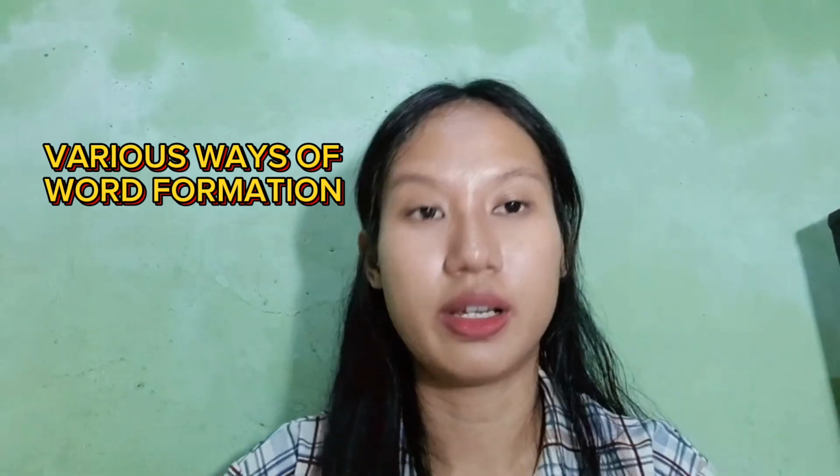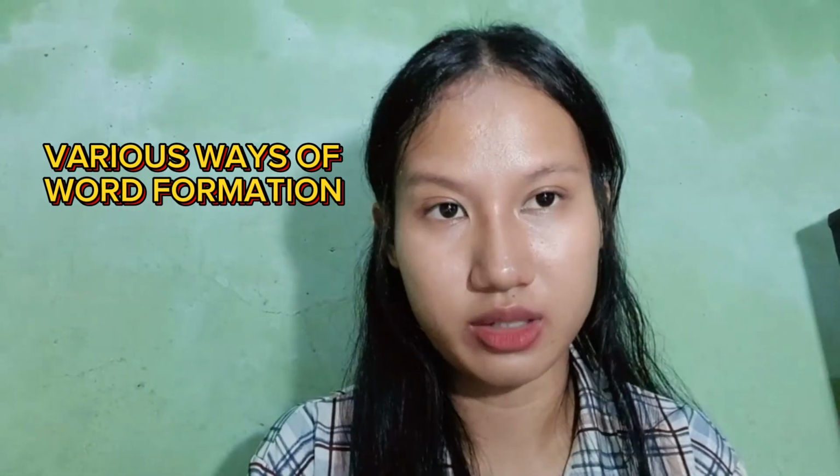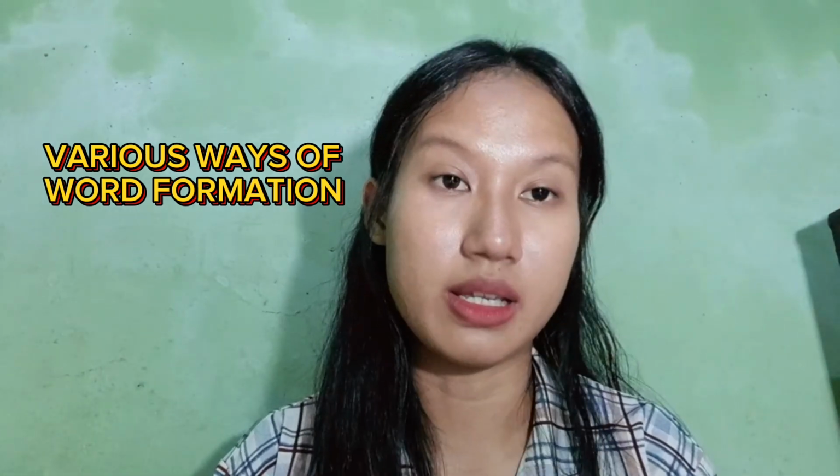Words can be created in various ways. For example, the word happiness is formed by adding the suffix ness to the adjective happy and turning it into a noun. First is affixation. It is adding prefixes, suffixes, or infixes to a word to change its meaning or grammatical category. For example, prefixation and suffixation.